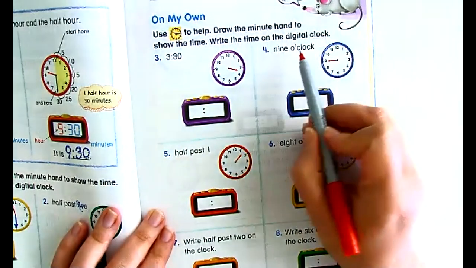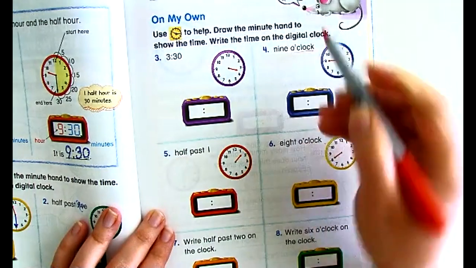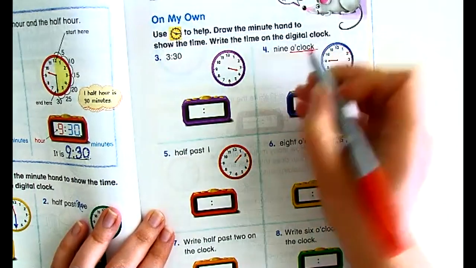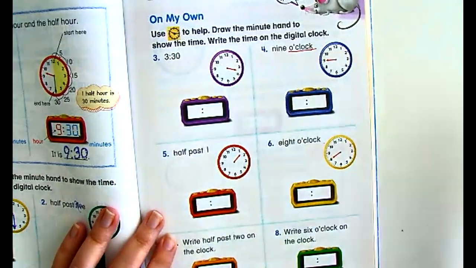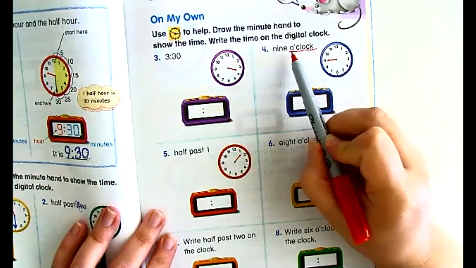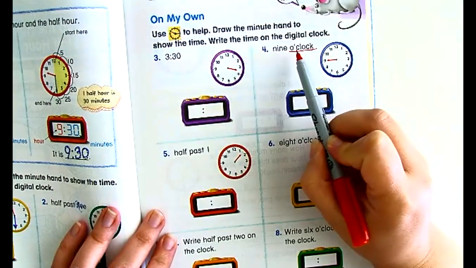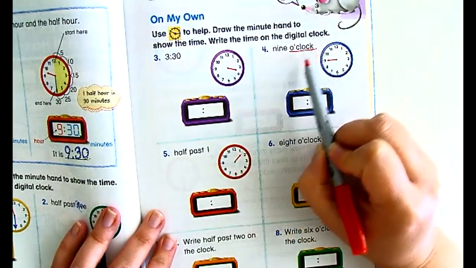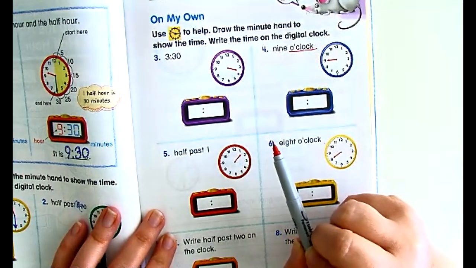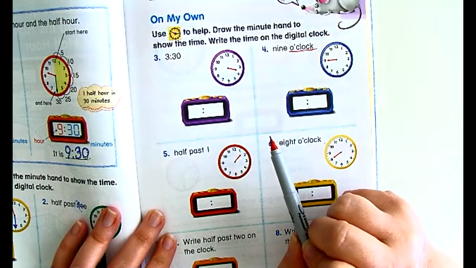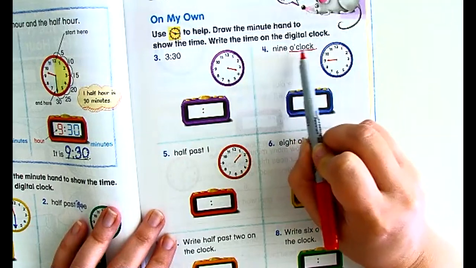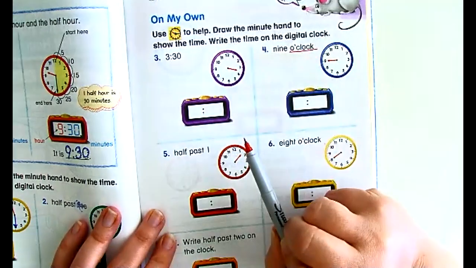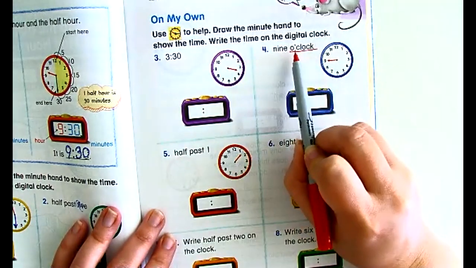Now here, you're going to notice something that we haven't seen yet. It says 9 o'clock. Well, we've seen it, but I haven't really discussed it yet. This is the same thing as saying 9 o'clock with numbers, except we write it in words. So sometimes you will be asked to write the time with words. You will represent time like this, 9 o'clock with an apostrophe. This stands for 9 of the clock.